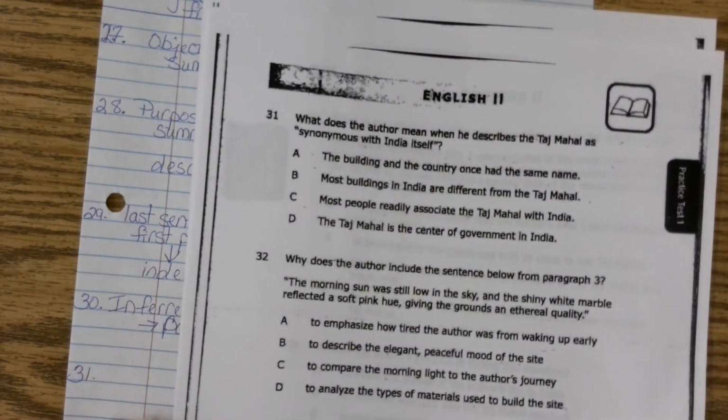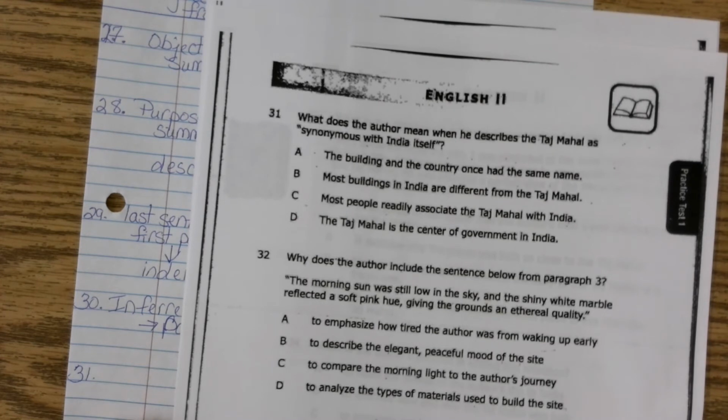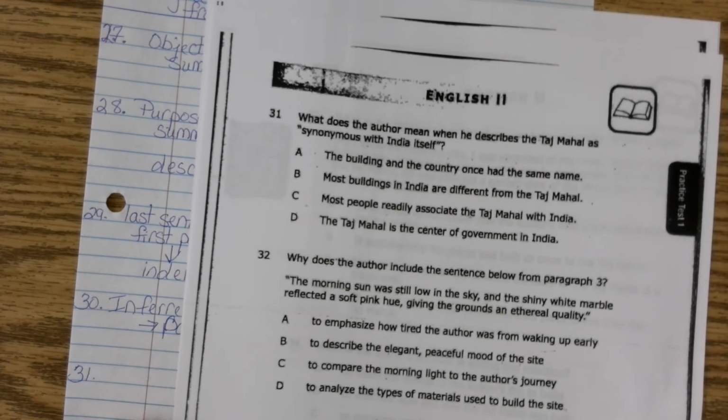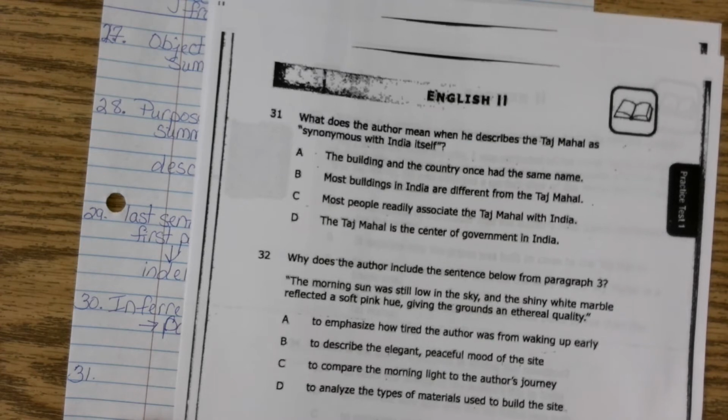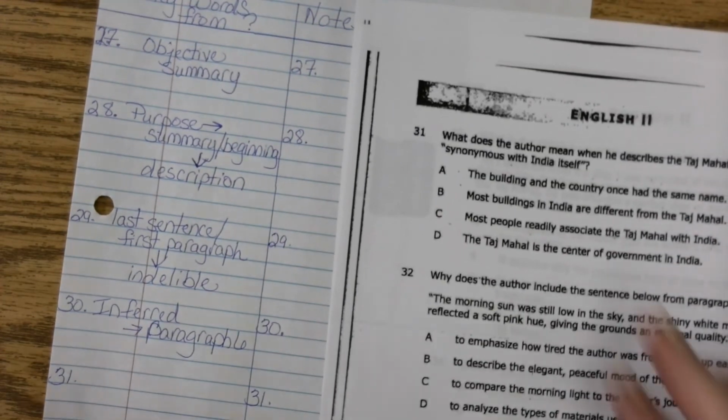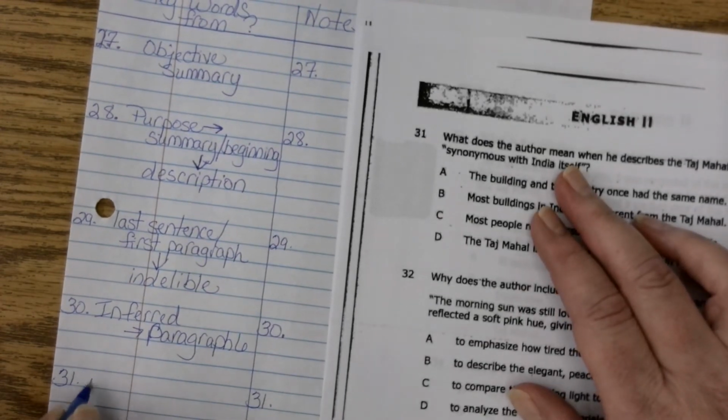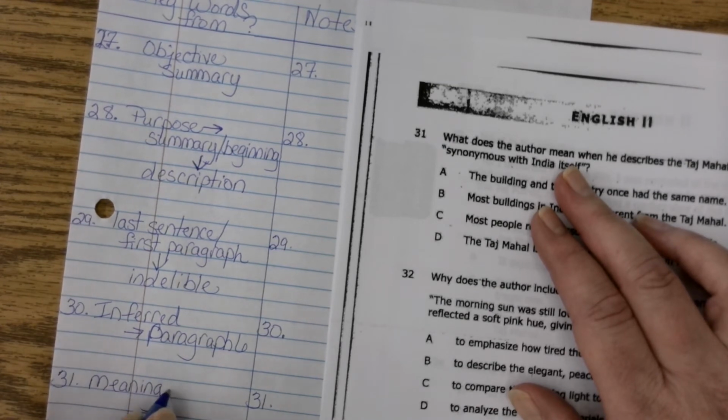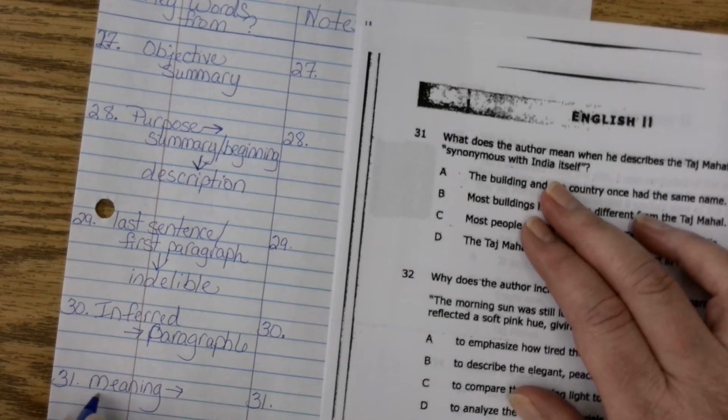(31) What does the author mean when he describes the Taj Mahal as synonymous with India itself? So here I'm going to write meaning, because it asks about what does the author mean, and then I'm going to write this little bit of a quote.